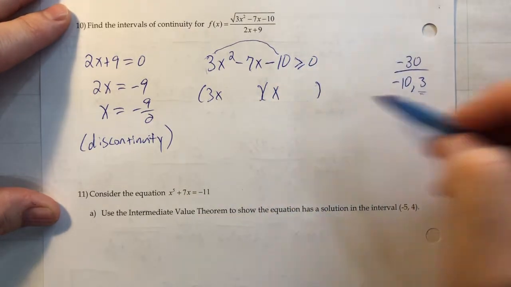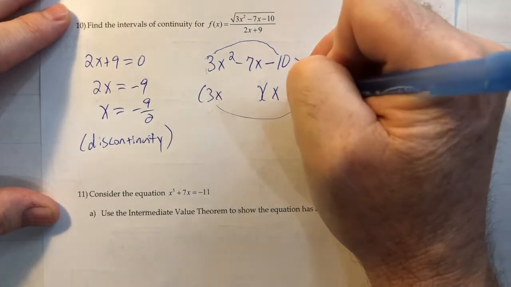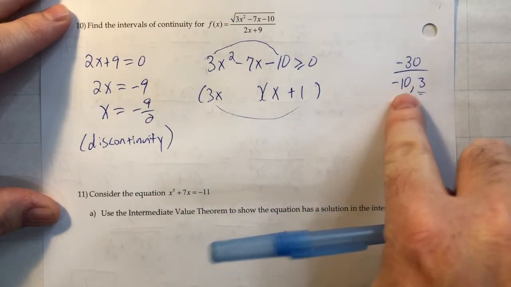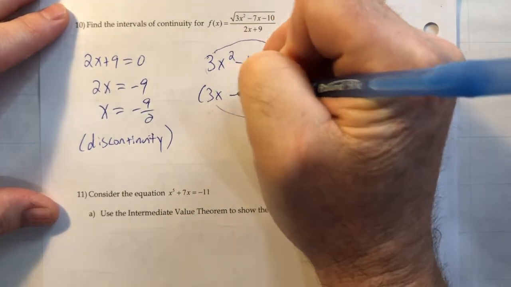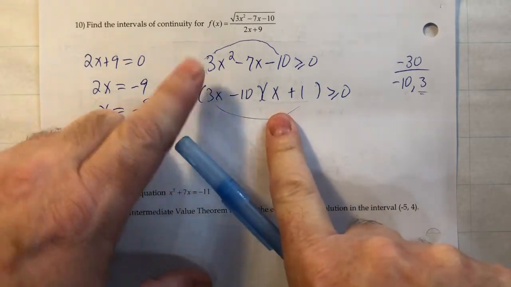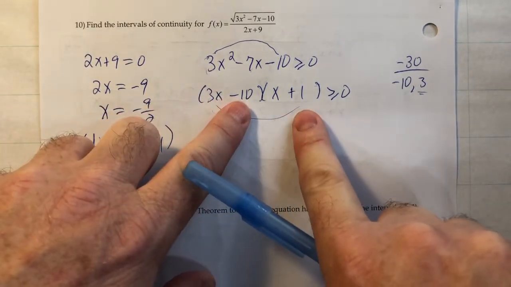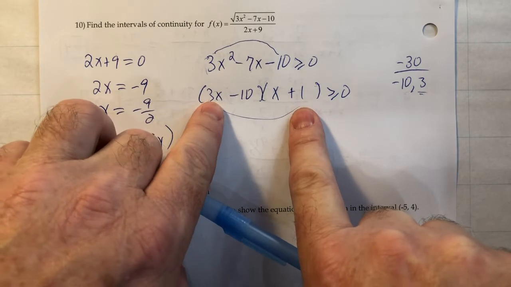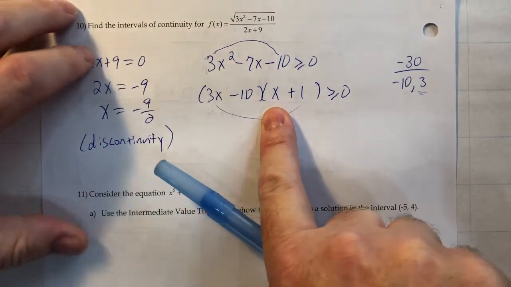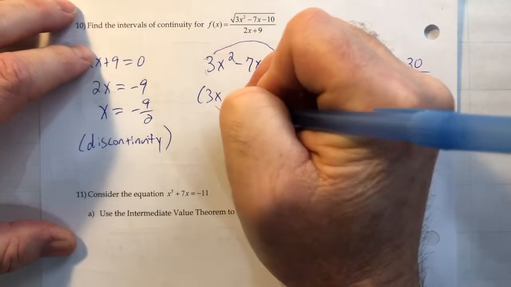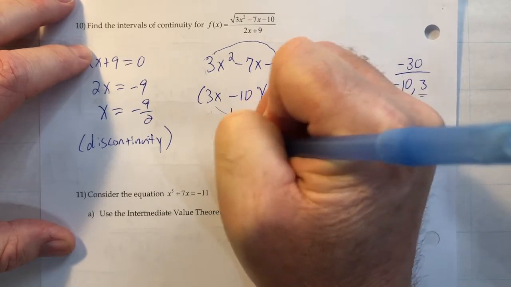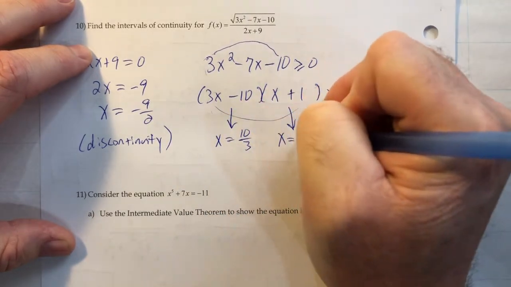So to get that 3 right there, if I put a +1, that would create the 3x for that 3. To get that -10, that would be 1x times -10. And check that real quick. 3x times x is 3x squared. -10 times +1 is -10. Outer is 3x, inner is -10x, and 3x minus 10x is -7x. So that is factored correctly. We get zeros for that when x is equal to 10/3 and when x is equal to -1.